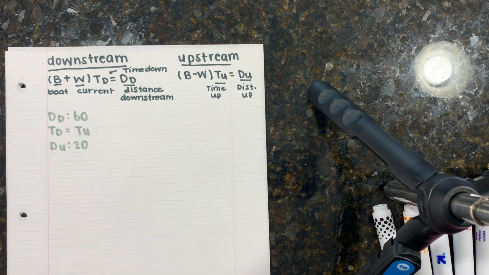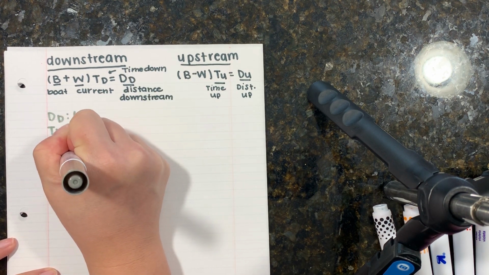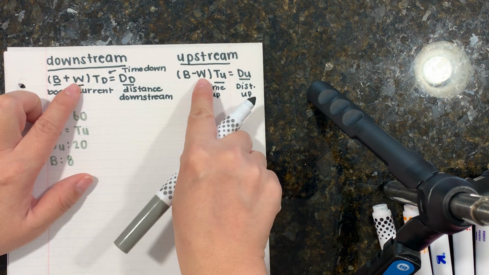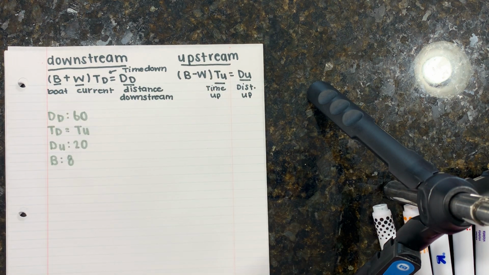Okay. And then it says if the speed of their boat was 8 miles per hour in still water. Okay, so it says the speed of the boat is 8 miles per hour. What was the speed of the current and what were their times? So I'm looking for my speed of W. I'm also looking for the time down and the time up.